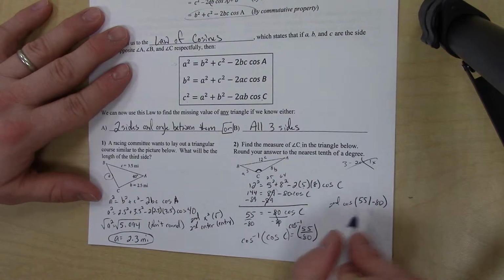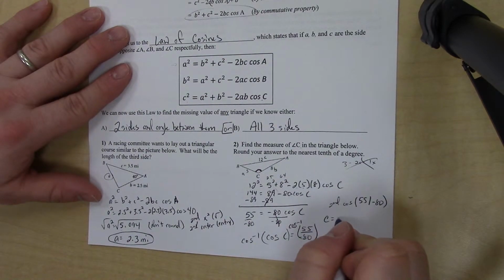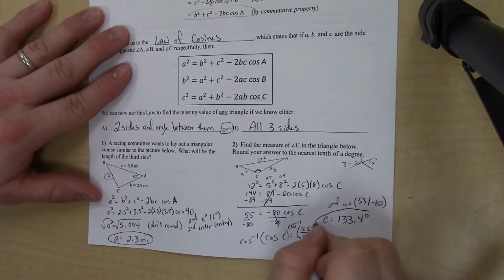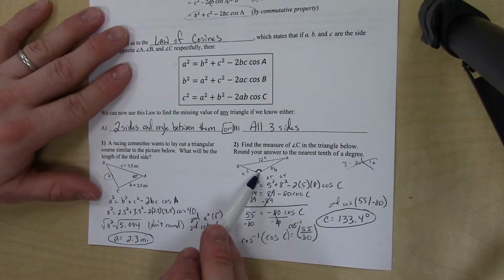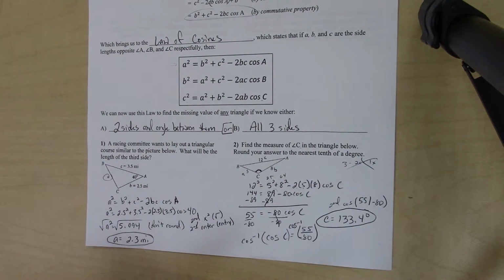Okay? Now, when I do that, you should get what c equals, which is 133.4 degrees. Which, if you look at the picture, makes a lot of sense. This better be an obtuse angle, because it's definitely an obtuse angle just looking at the picture. Okay? There's that page. Whew. Take a breath. Let's go to the next page. Let's try a few more.